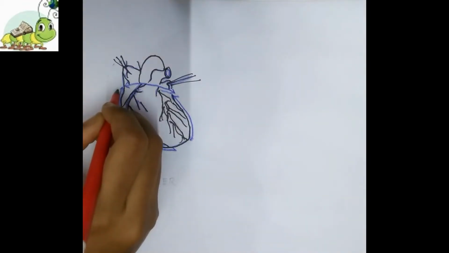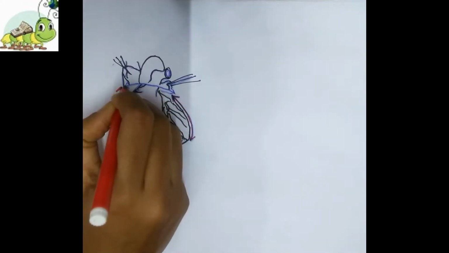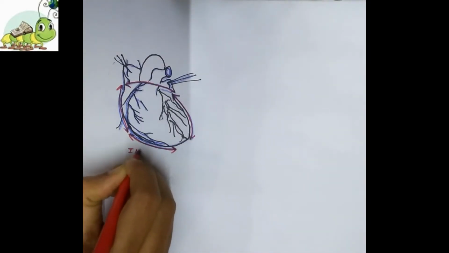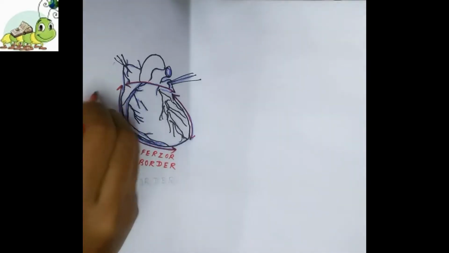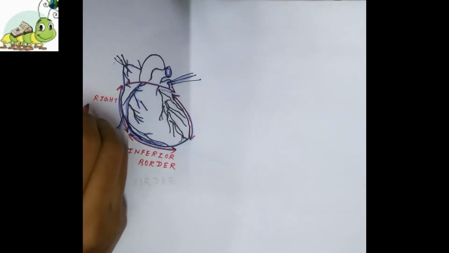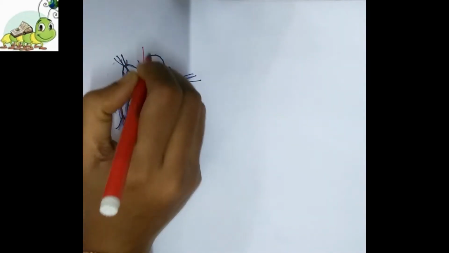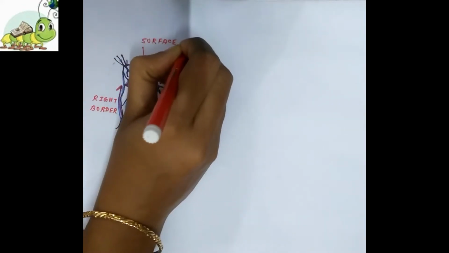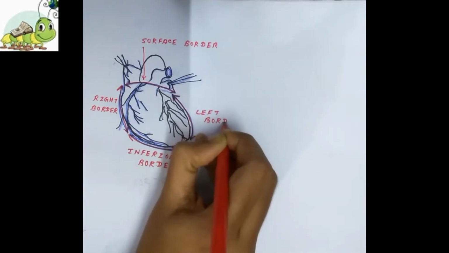Number 2, the inferior border, thin and sharp, nearly horizontal. It is formed mainly by the right ventricle and slightly by the left ventricle near the apex. Number 3, the left border, formed by the left ventricle and very slightly by the left auricle. And last one, the superior border, is where the great vessels enter and leave the heart. It is formed by both atria.